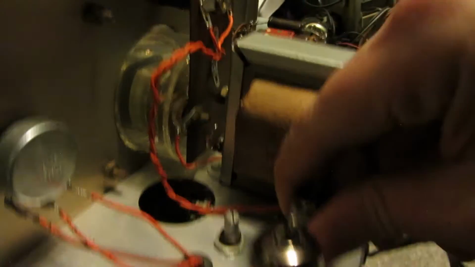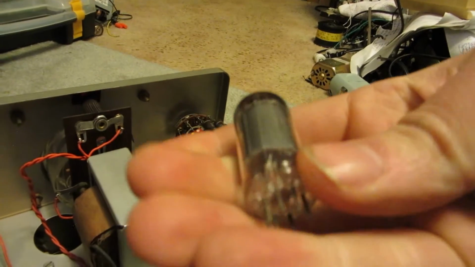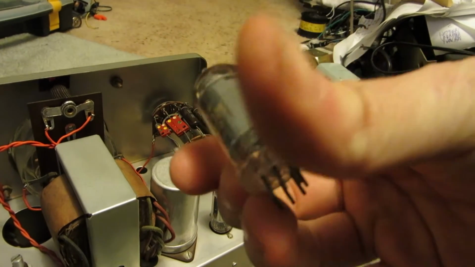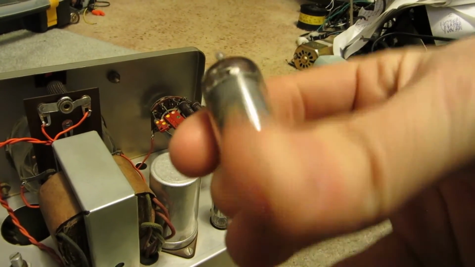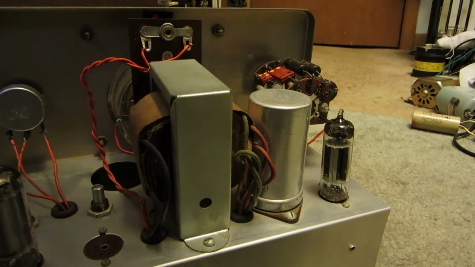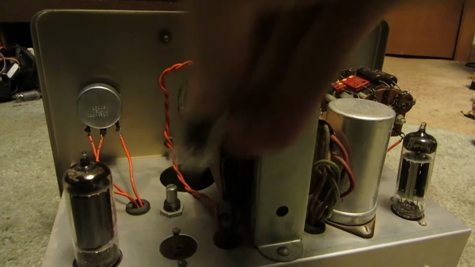I'll have to pull it out and have a look. Jeez, is it labeled anywhere? I actually don't see a label on this. I could have sworn. Oh, there it is. It's a 6AU6. That's very common.